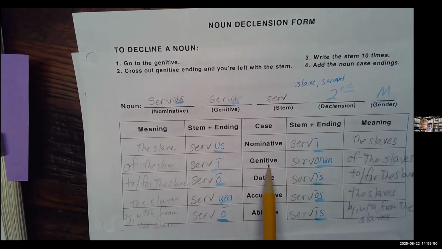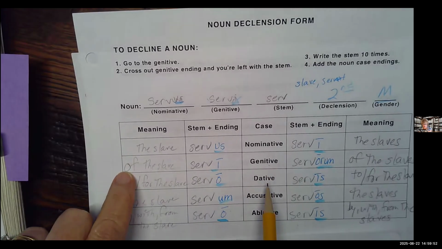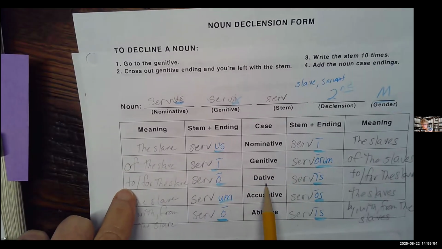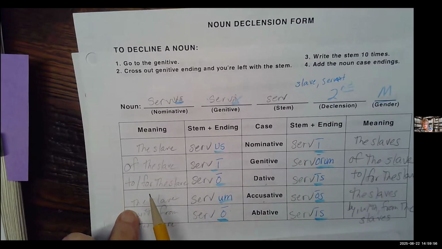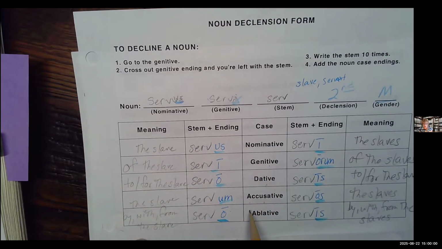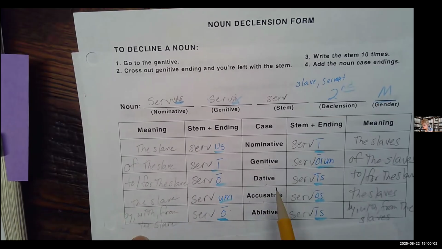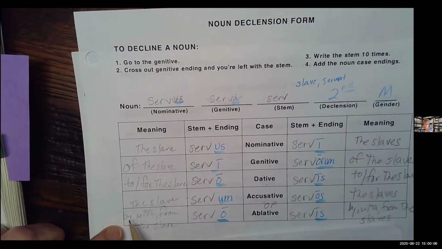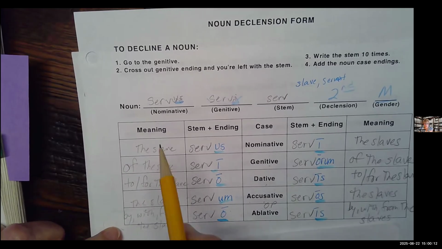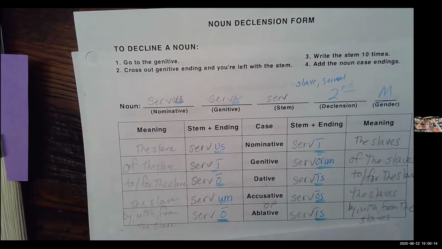And then the genitive is of the slave. The dative is to or for the slave. The accusative is the slave. Subject and direct object always translated the same. And the ablative, which is our object of the preposition, is some type of preposition translation. By the slave, with the slave, from the slave, by, with, from the slave. So write those out. Then there's a connection between you writing it and it going in the brain.